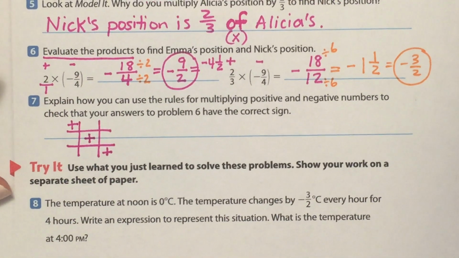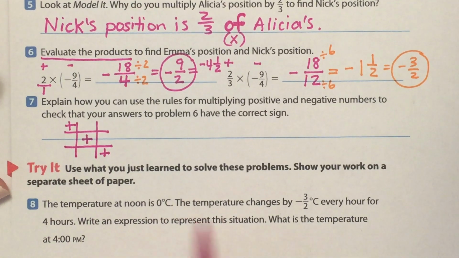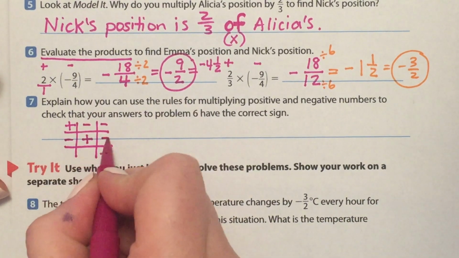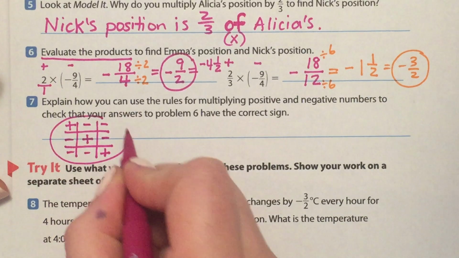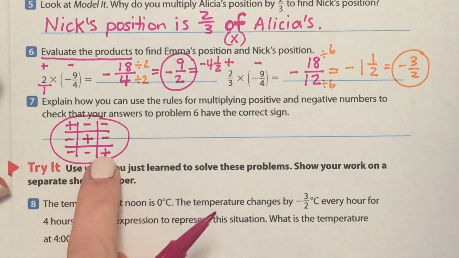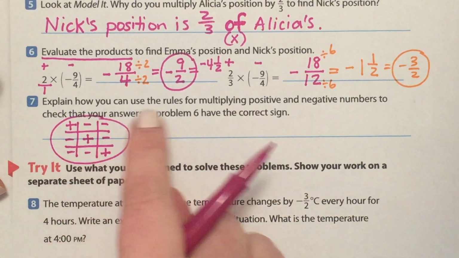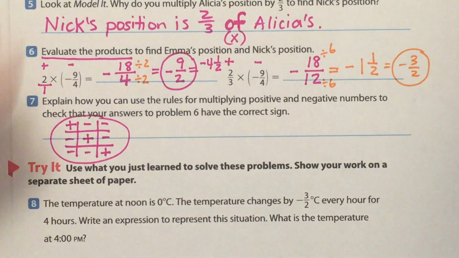When you are multiplying or dividing, doesn't matter if you're doing that with integers or with fractions or with decimals, you can use this little guide to predict the sign of your answer when you're multiplying or dividing two numbers. It tells you the sign of your answer, and this goes in any direction. You can go down, left, right, diagonal, doesn't matter. It tells you the sign of your answer.